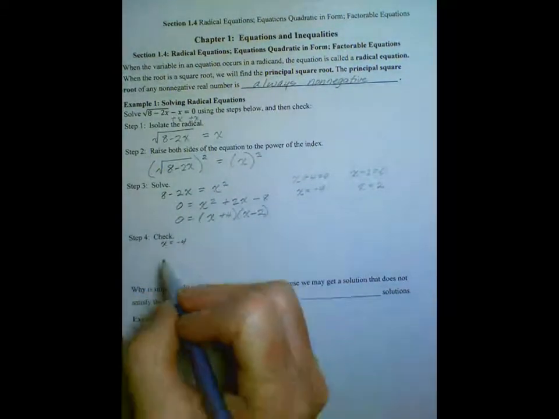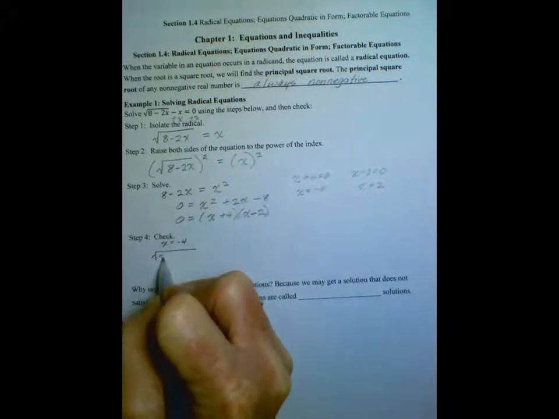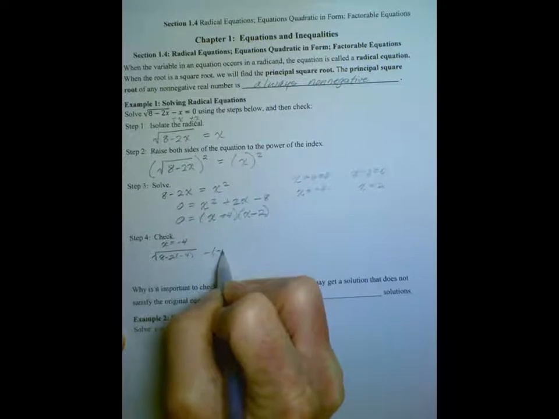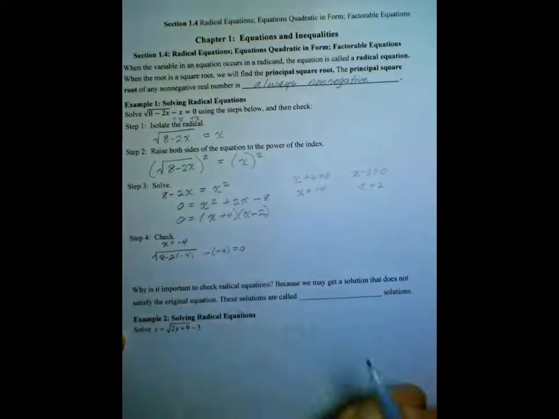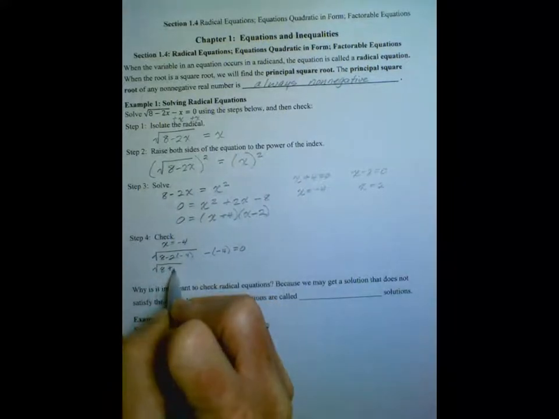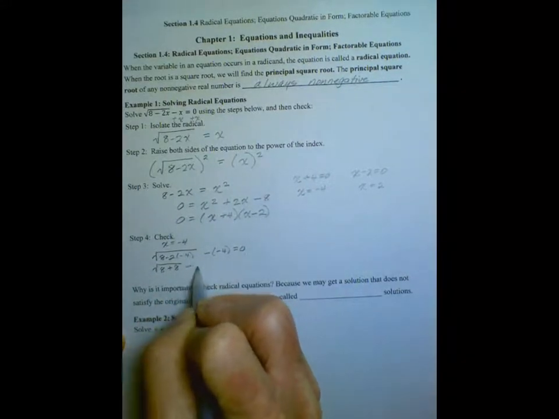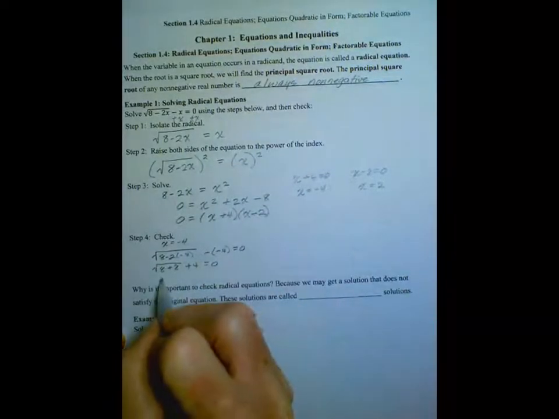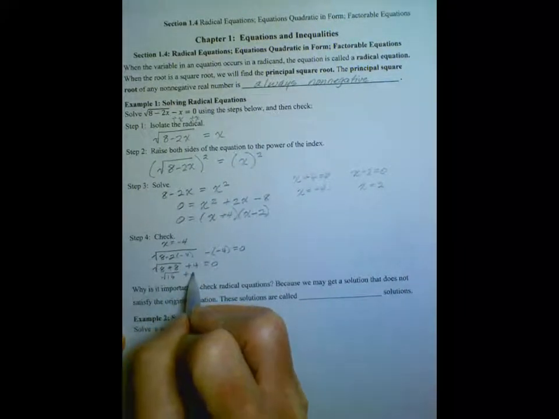Back to the original equation, the square root of 8 minus 2 times negative 4, minus negative 4, equals 0. The square root of 8, negative 2 times negative 4 would be positive 8. Minus negative would be, make that a plus, equals 0. So we have the square root of 16 plus 4 equals 0.